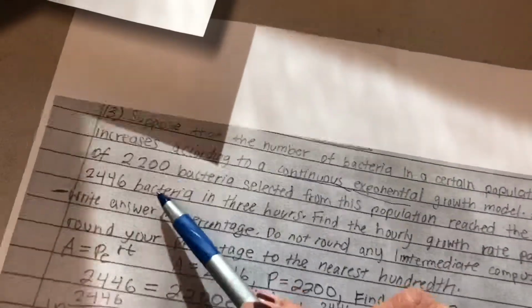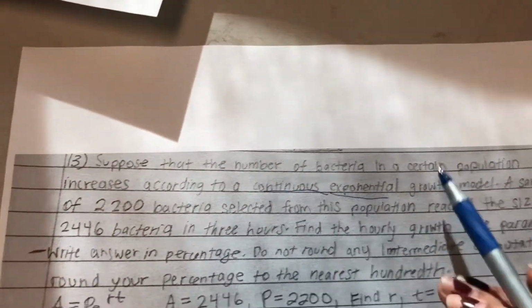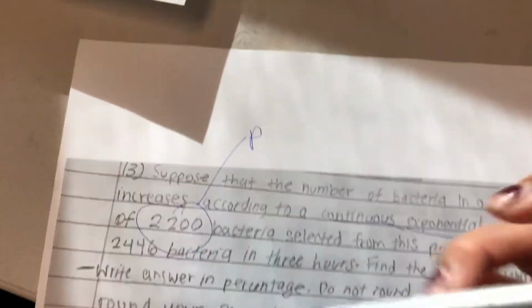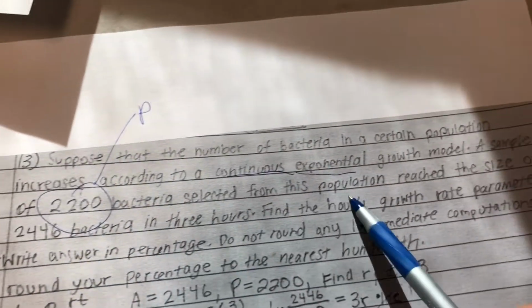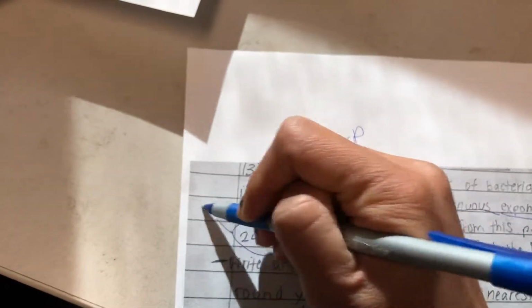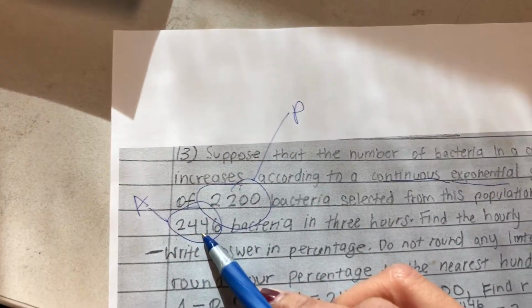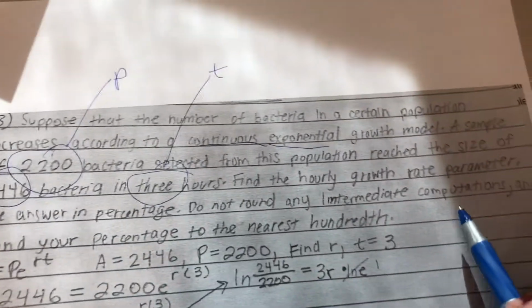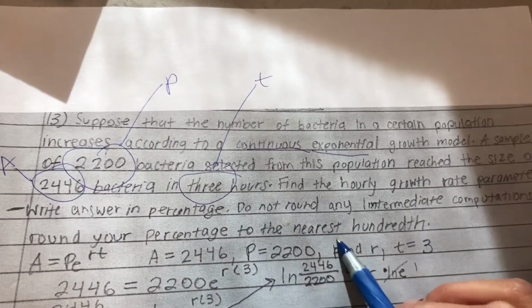A sample of 2,200 bacteria is selected from this population. So this is going to be your P. That's what you initially start with, the principal amount. It reaches the size of 2446. So this is going to be A. This is your finalized amount after the time period of 3 hours. So 3 is going to be time. Do not round any intermediate computations and round your percentage to the nearest hundredth.